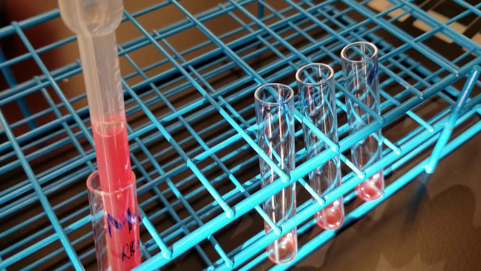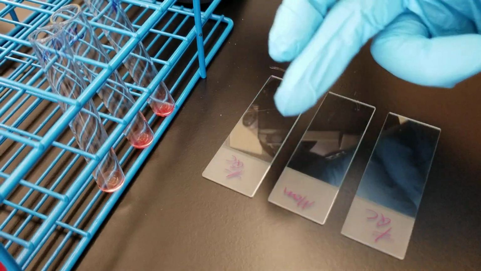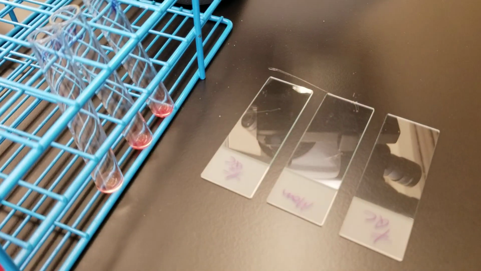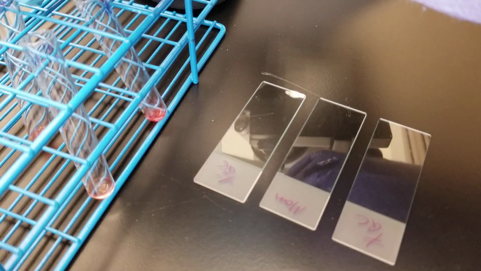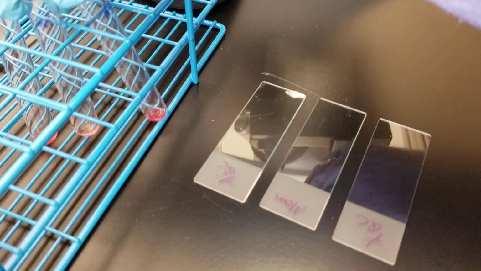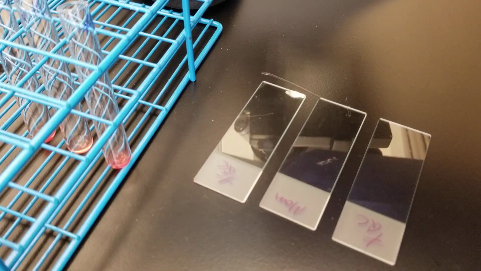Okay, so, all right, let's go ahead and get this started. So I have positive QC, mom, negative QC. So I'll put those in order that way. Positive QC, mom, negative QC. All right.